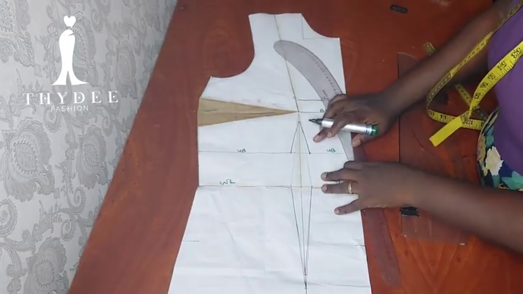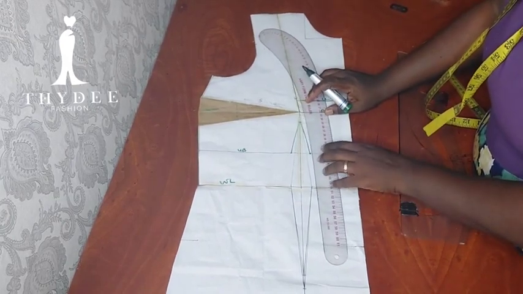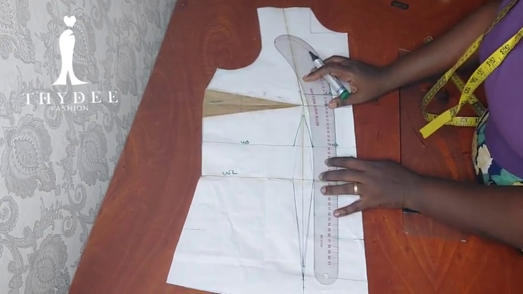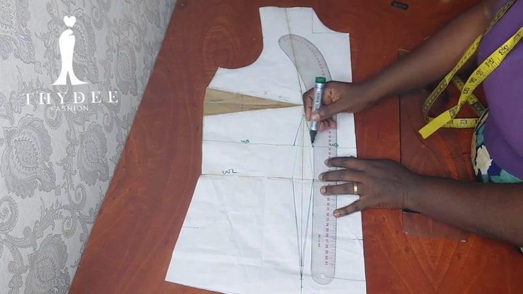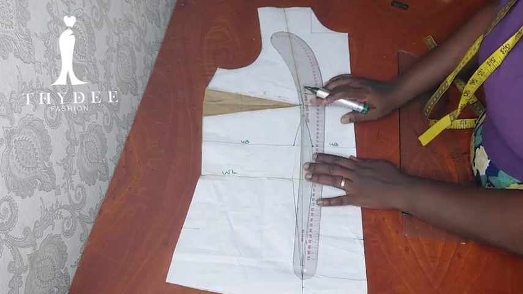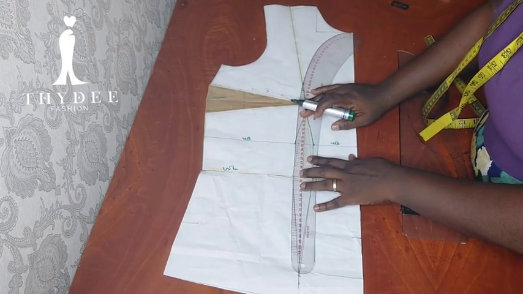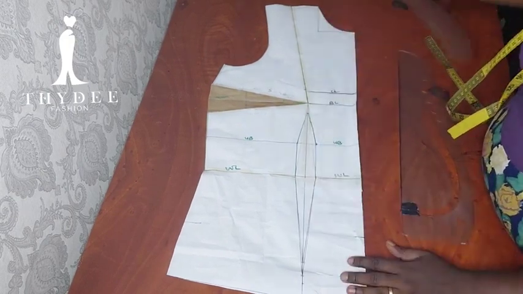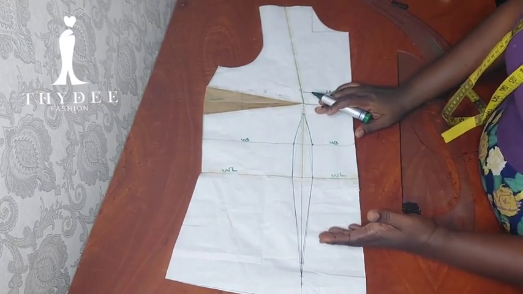You can see what I did. You can see how curvy it is. Once you do this, then you come here and join it this way. You join it back to the waist line. Do you understand? So this is what you can do if you don't want a full bustier form.